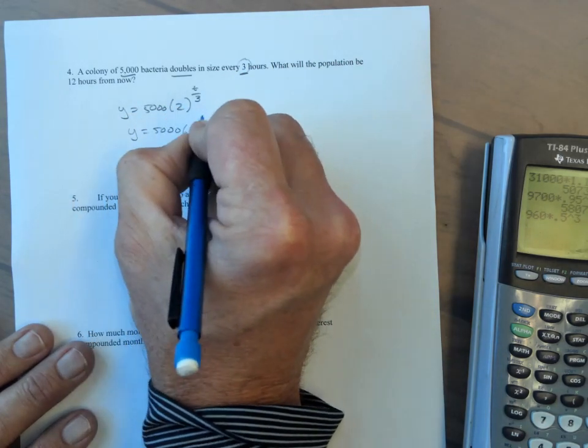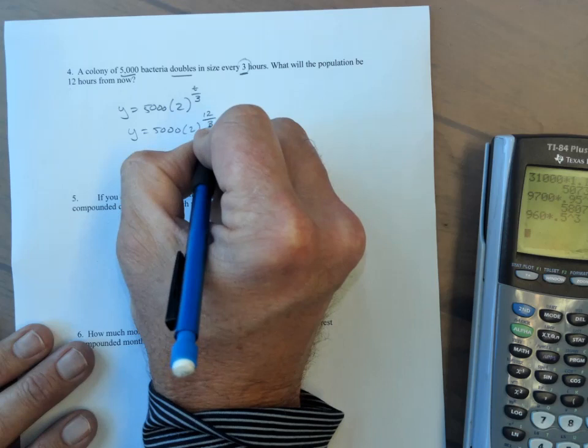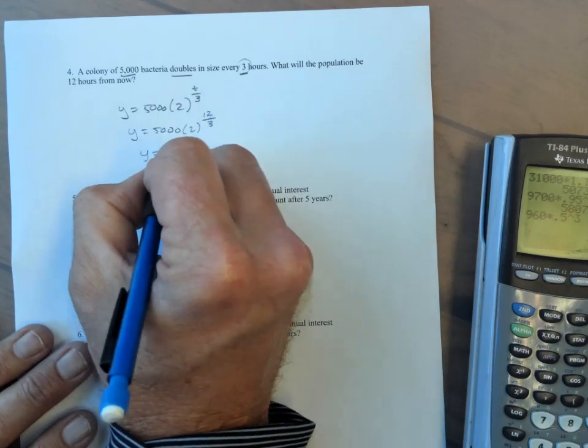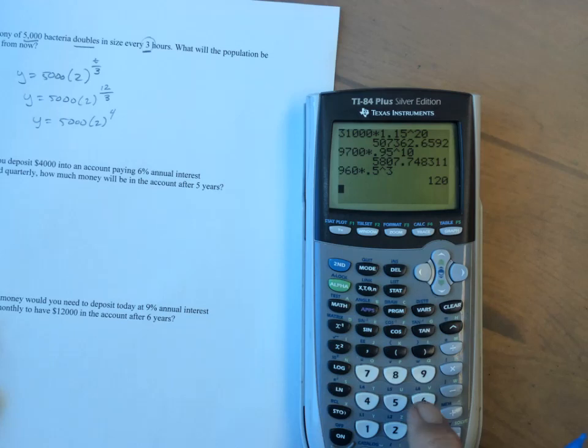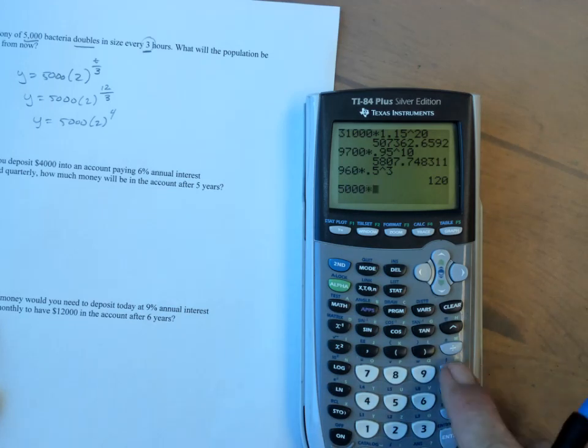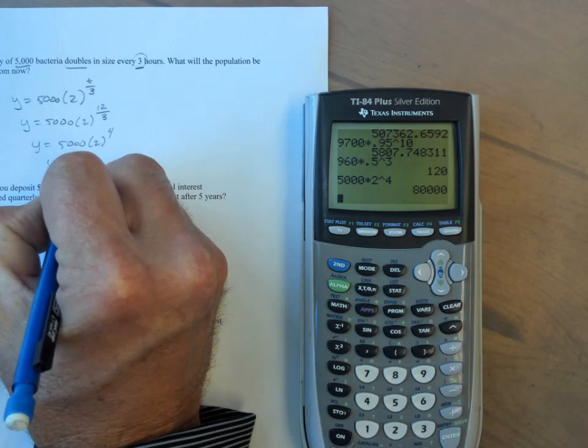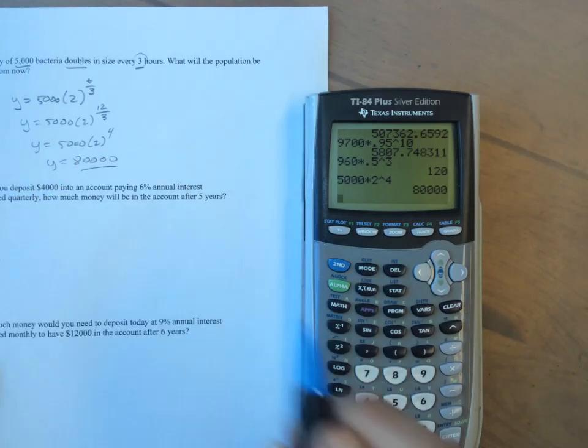And notice when we substitute 12 for t, 12 divided by 3 is 4. So again, over here we'll have 5,000 times 2 raised to the 4th, and that gives us 80,000 bacteria.